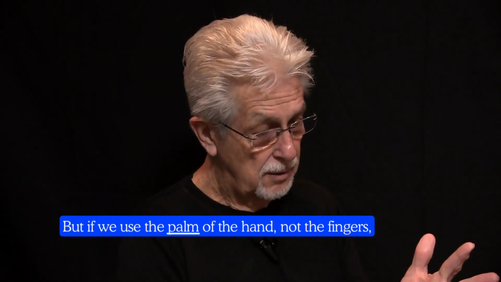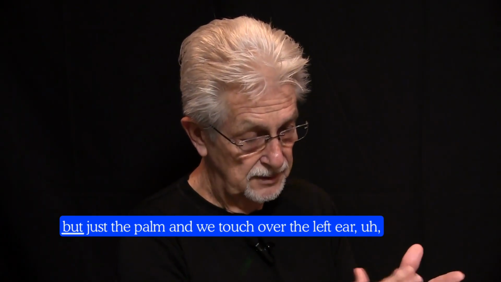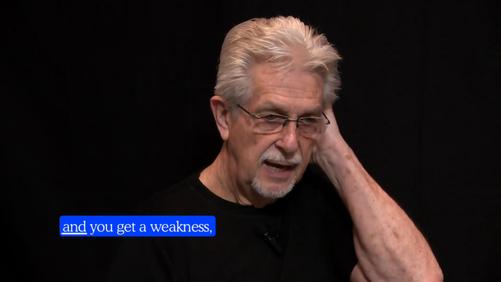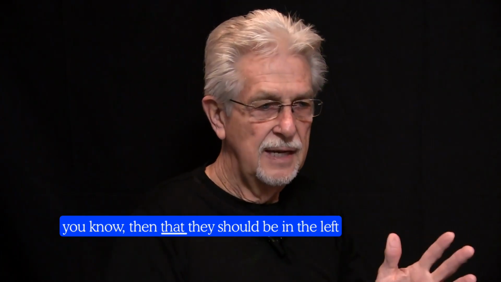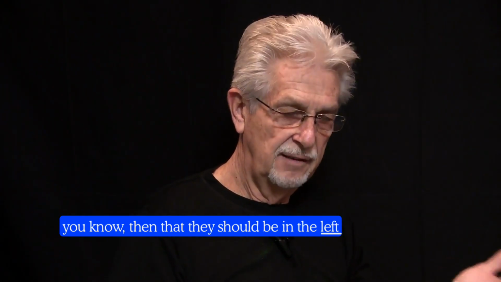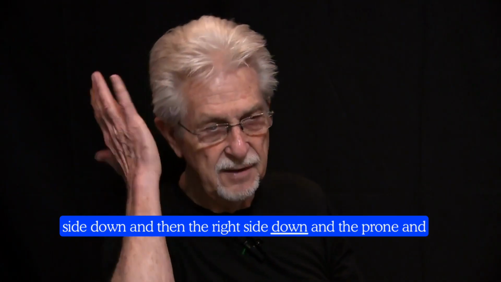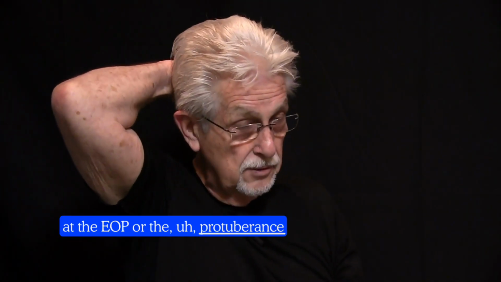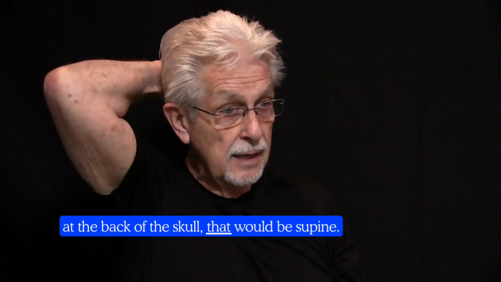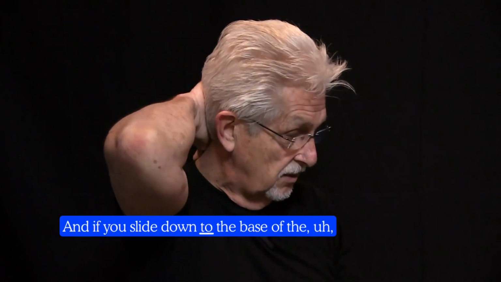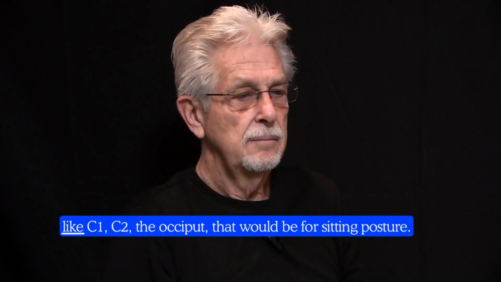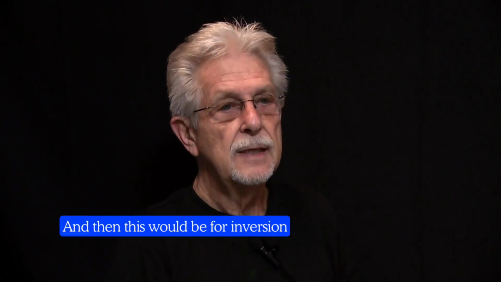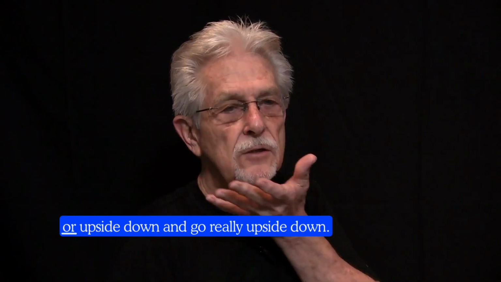If we use the palm of the hand, not the fingers, just the palm, and touch over the left ear and you get a weakness, you know they should be left side down, and then the right side down for the right ear. At the EOP, the protuberance at the back of the skull, that would be supine. If you slide down to the base, C1, C2 of the occiput, that would be for sitting posture. And this would be for inversion, or upside down.